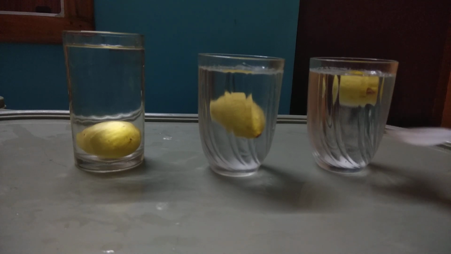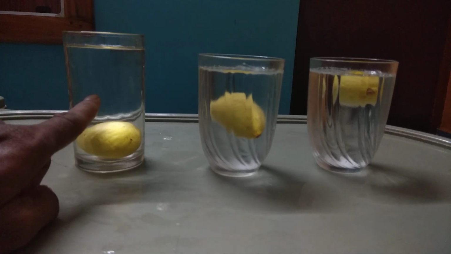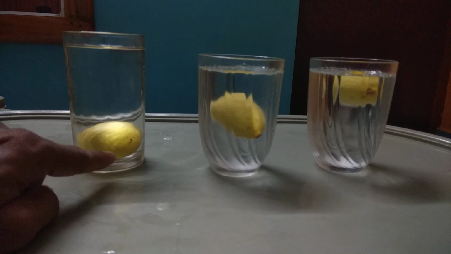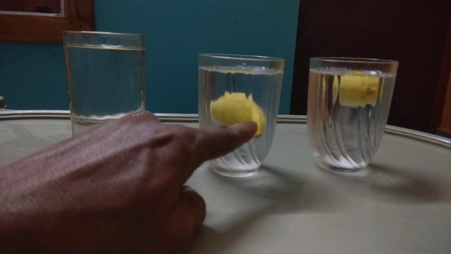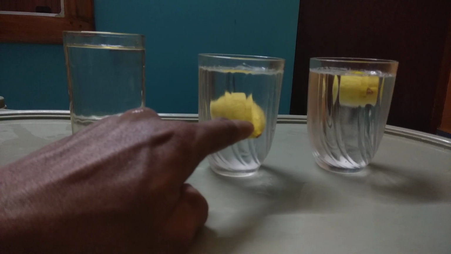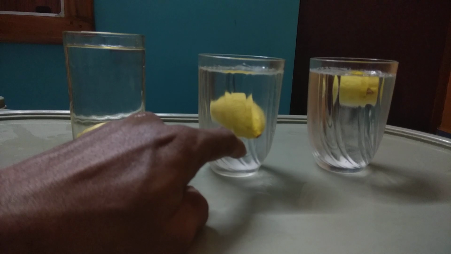W1 is the weight of the lemon and W2 is the weight of the liquid displaced by that lemon. But here you see, we've increased the density of water. Now we can come to the conclusion that if the density of the object is greater than the density of the liquid, it goes down. If the density of the object and the density of the liquid is the same, it will float in equilibrium. That is, it goes neither upward, nor downward.